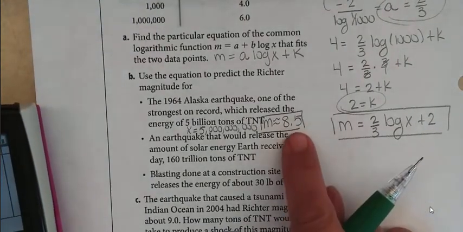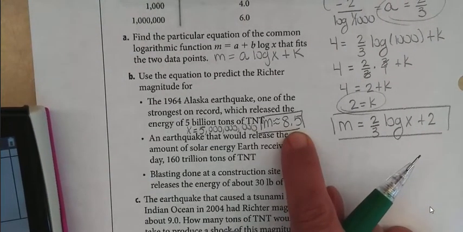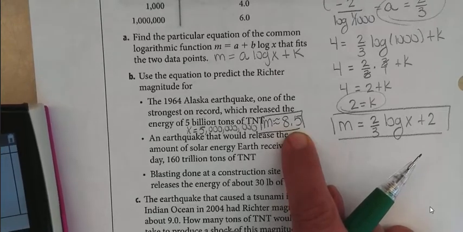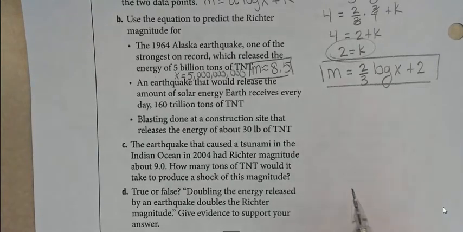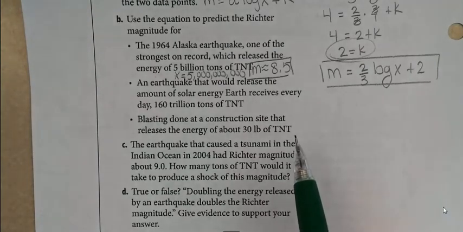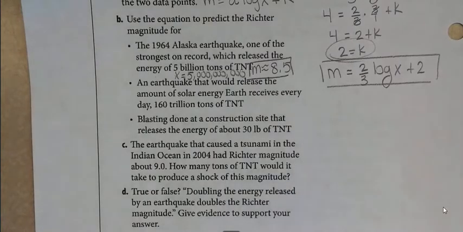Now, thinking about the earthquakes that we've experienced, is this a pretty strong earthquake? It is. So I just looked it up, and the strongest magnitude earthquake also happened in the 60s. I think it was 1960, and it happened in Chile, and it was a 9.5 magnitude earthquake. So that was a really strong one.